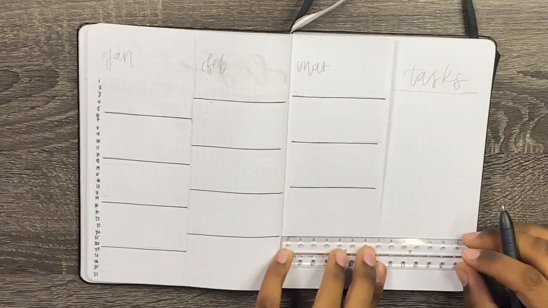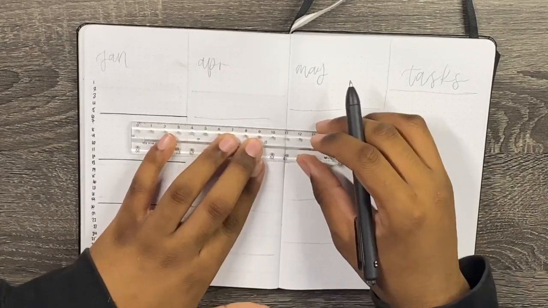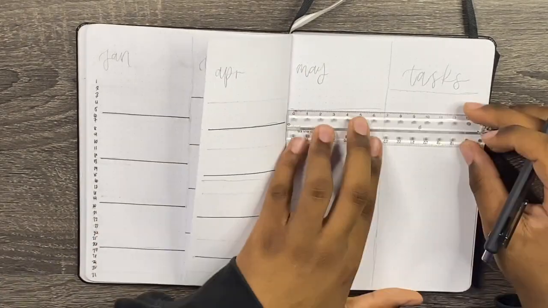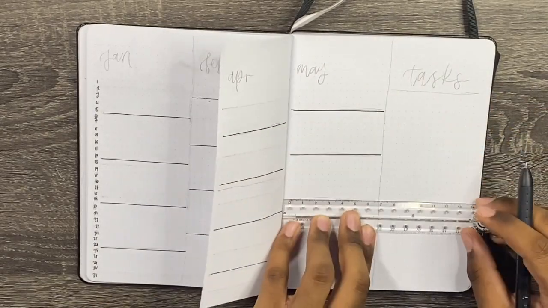So if you have a lot of events, I wouldn't necessarily use this. I would stick to one of those more spacious future logs that I have set up in this video. But this Dutch door flap is, like I said, to be able to see the numbers from both sides of the flap.